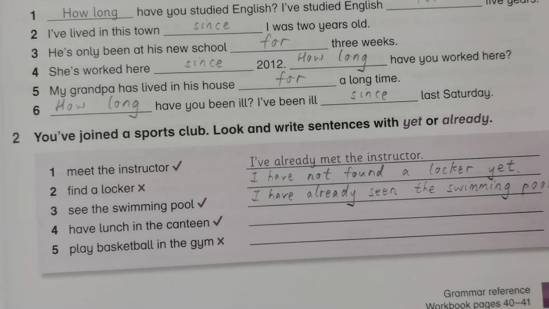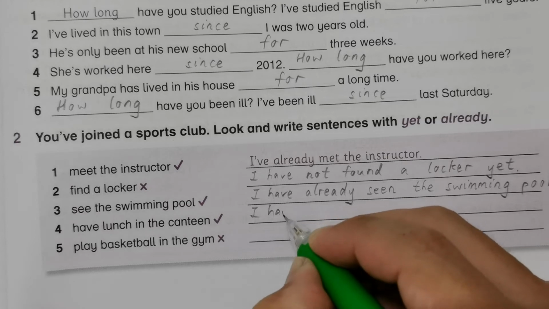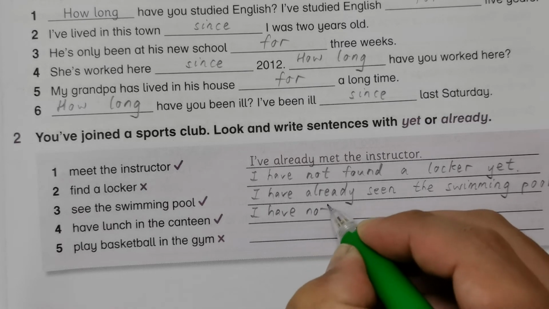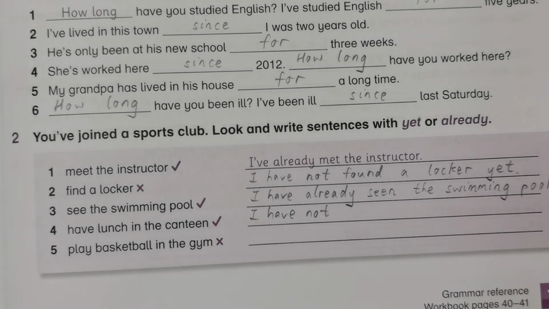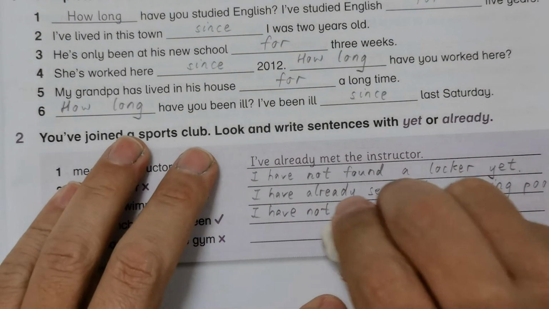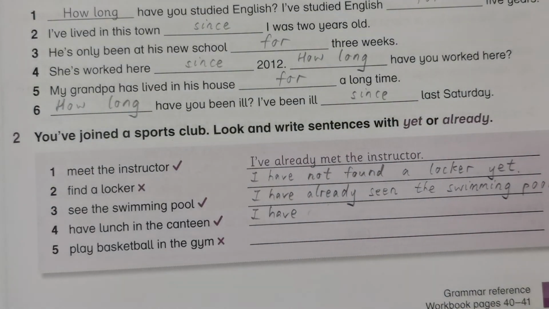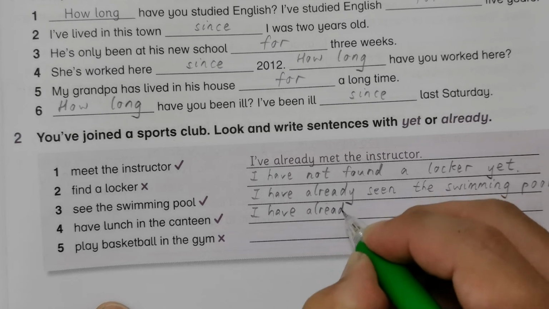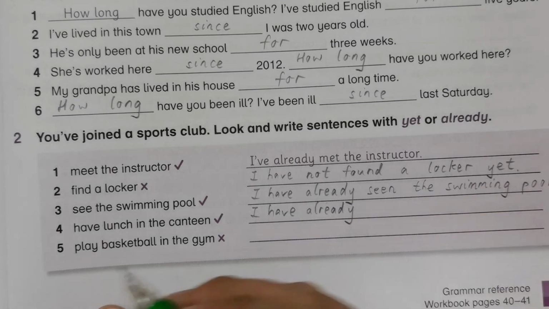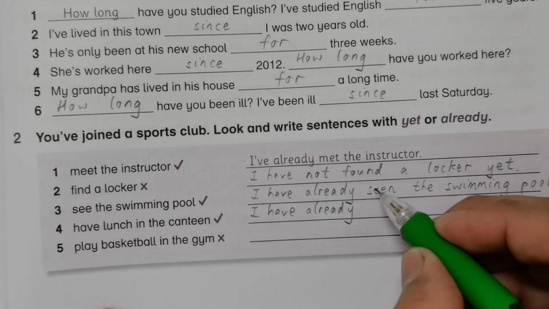And then number 4. Okay, this is a positive form. So I make some mistakes here. So I have already. So have, you need to change to had.